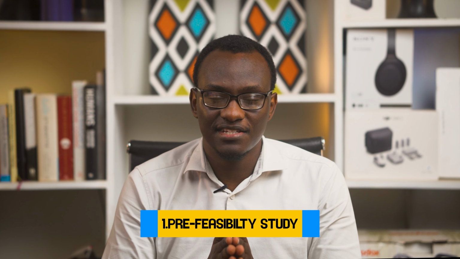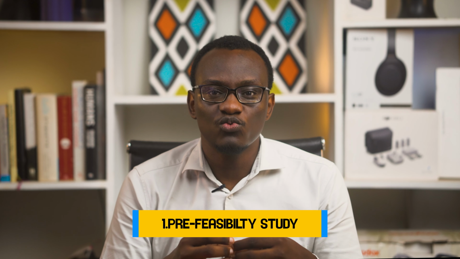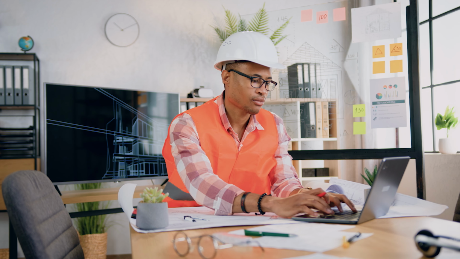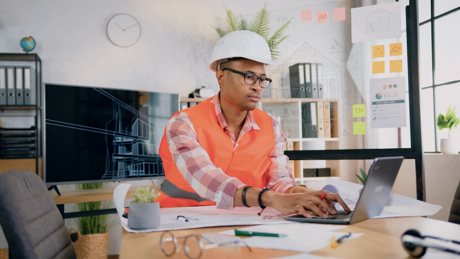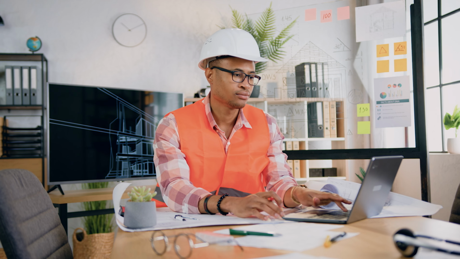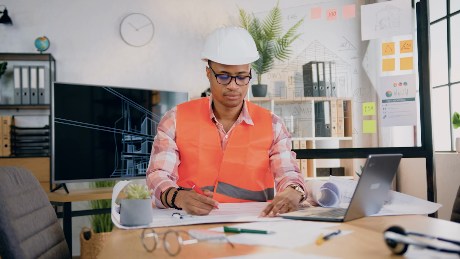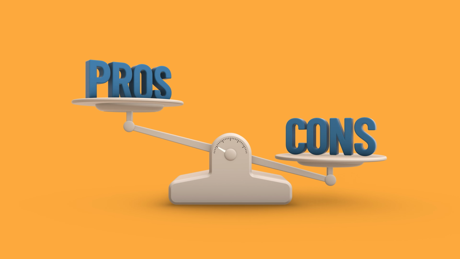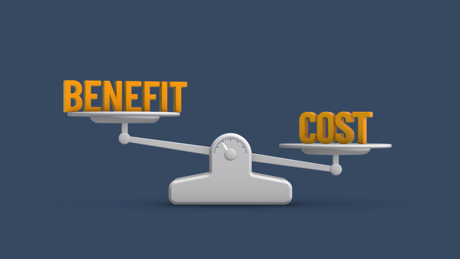Now these stages can vary, but normally we start with something called a pre-feasibility study. Pre-feasibility is where we are exploring the possibilities, before you do the feasibility study, which we are going to talk about next. Here we are normally brainstorming. We tend to identify the potential routes, taking into account existing infrastructure, the environment, and even the social impact on the communities.